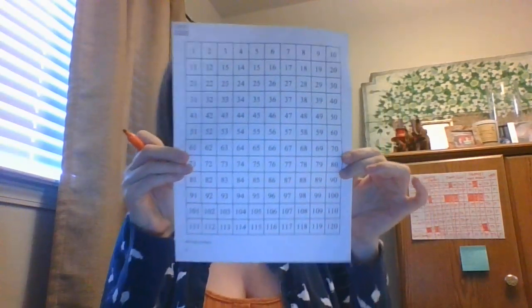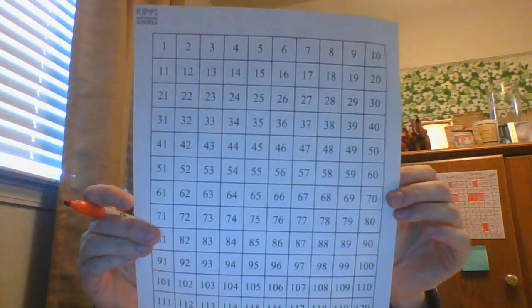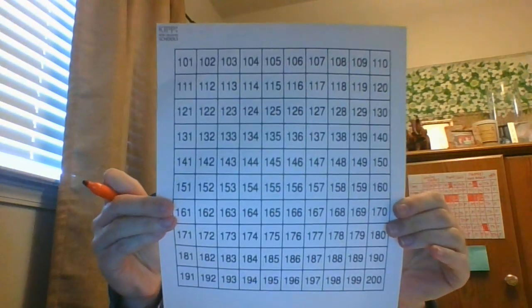My thinking job is, how can I use what I know about the 100th chart to help me figure out missing numbers over 200? Okay, so what can we use? How can we use what we know about the number chart 100 to figure out missing numbers to 200?